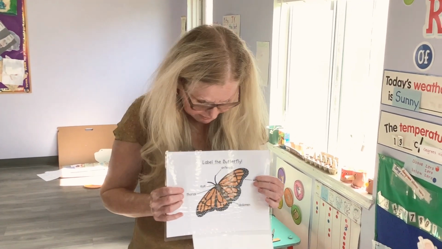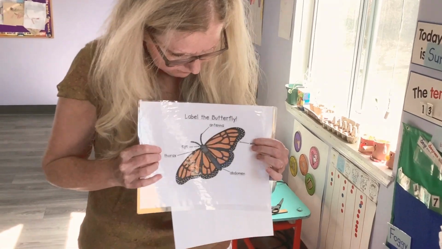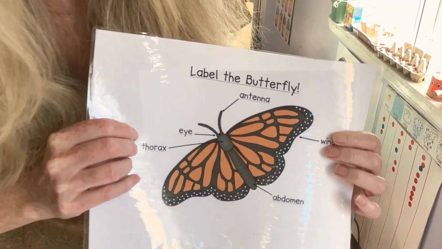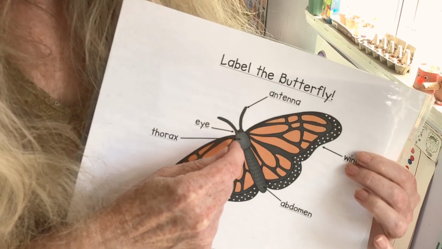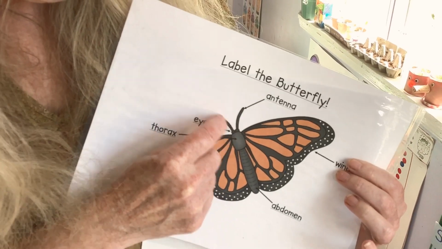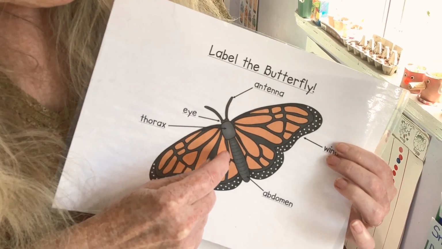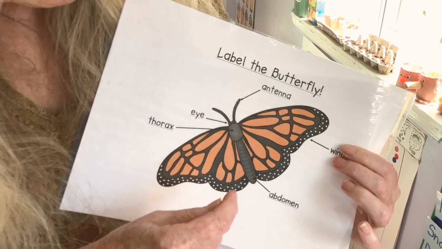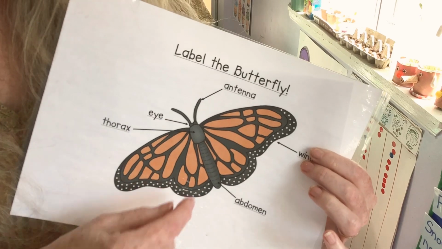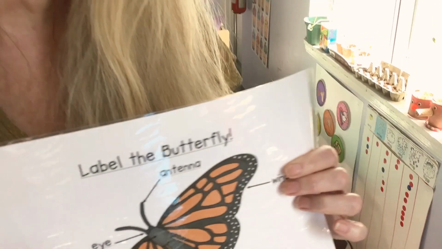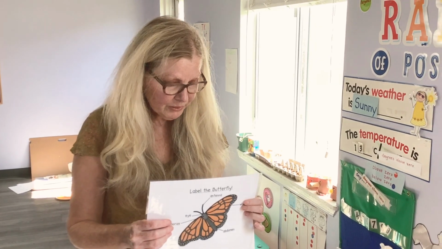Okay, yesterday I showed you the picture of the parts of the caterpillar. Today I'm going to show you the parts of the butterfly. So the butterfly has eyes, he has antenna, he has a thorax and an abdomen and wings. And he actually has some tiny little legs too. So those are the body parts. We don't have the same body parts, but we can pretend we do.